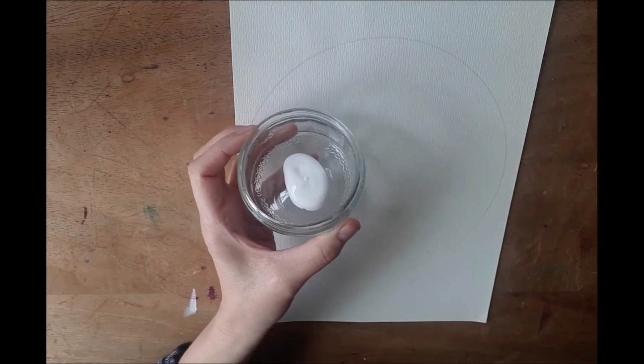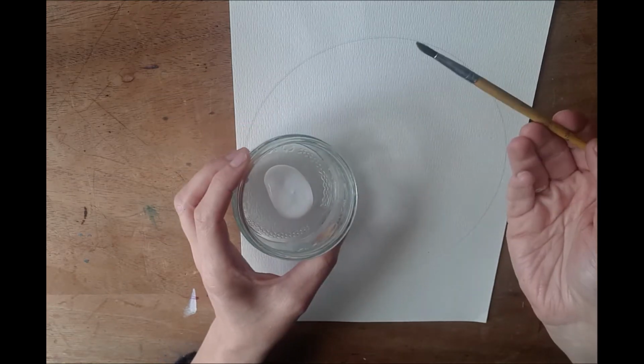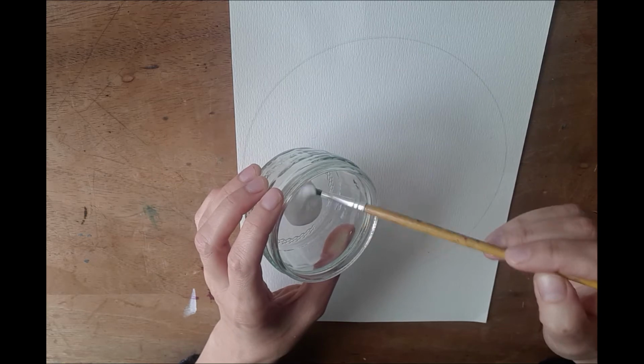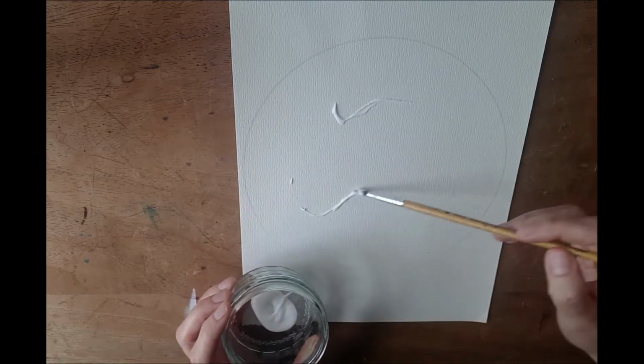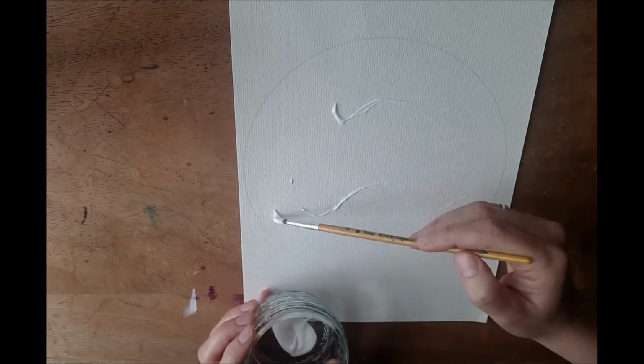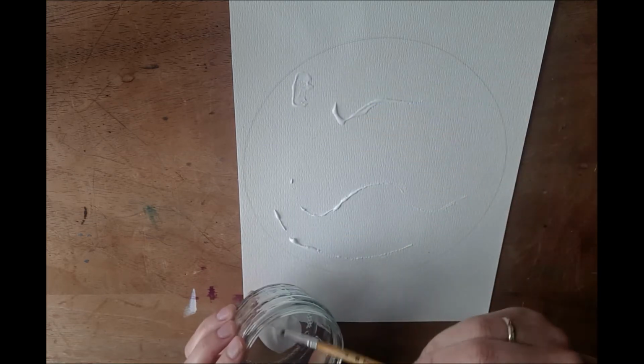I have some PVA glue. You don't need a lot, just a bit, and a paintbrush. And what I'm going to do, I'm going to apply this glue into different areas of my circle, which is my island, creating different areas.